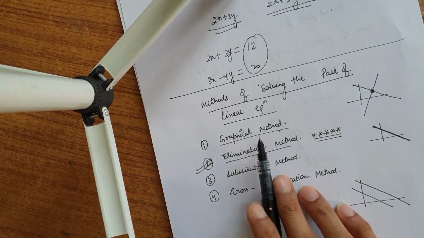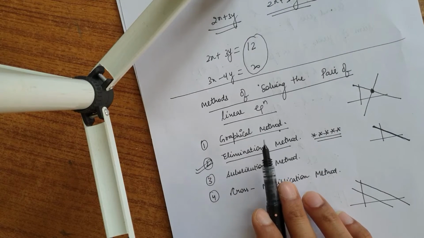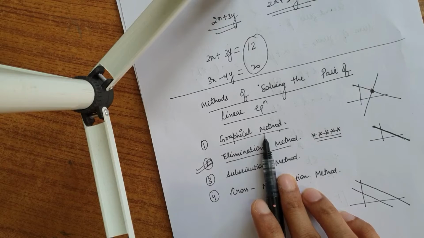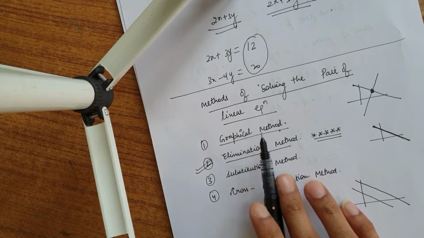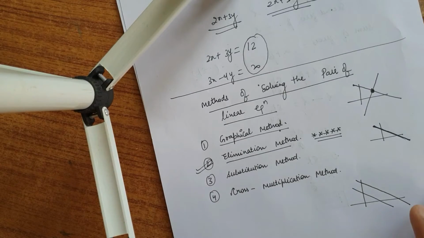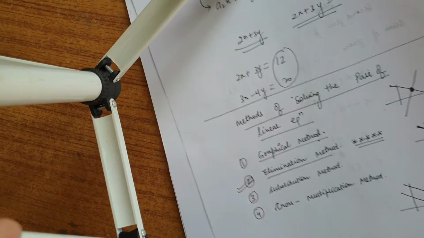The graphical method is again a very important question. It is a very important method, and let me show you. I'll give you equations, we will plot them on the graph and see what kind of nature we get.